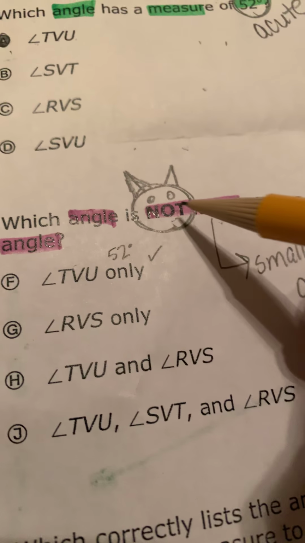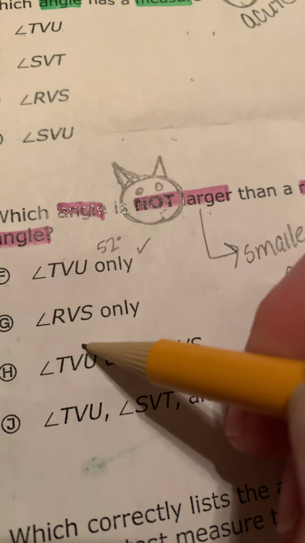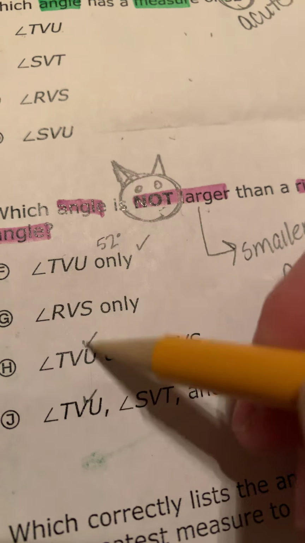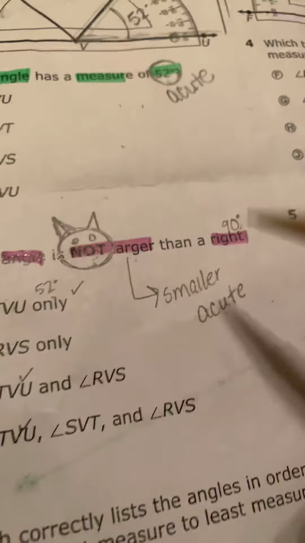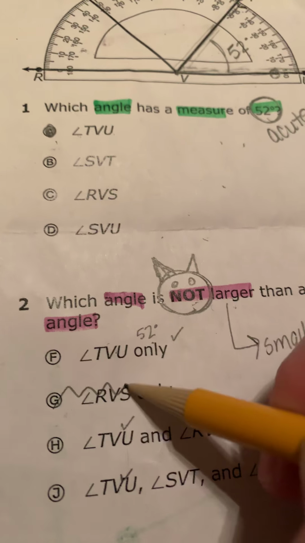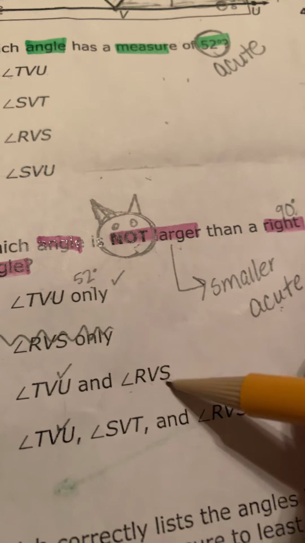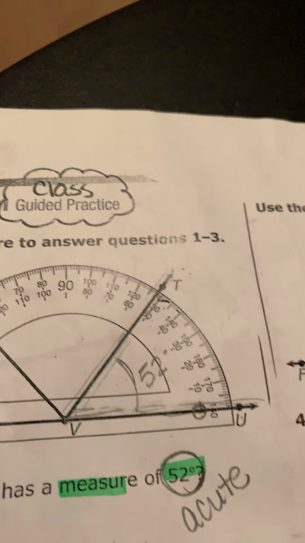This one is definitely not larger. So I know these that say TVU are not larger. That one doesn't say TVU, and we know that TVU is acute, so that means this one's out. Angle RVS. All right, I'm going to find that. Angle R to angle V to angle S.